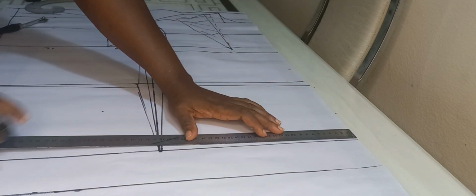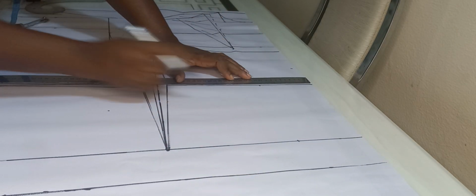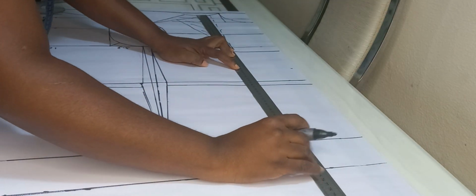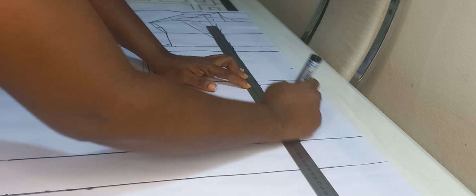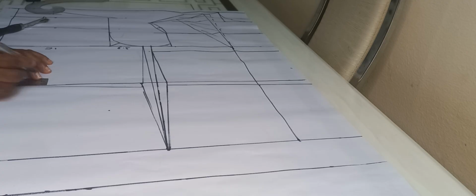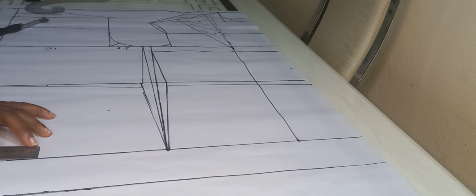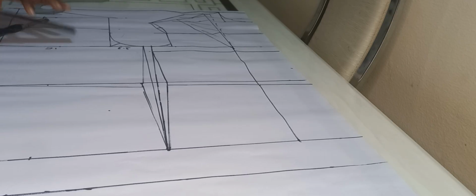So I'm going to be inputting my bust span measurement, my apex nipple to nipple measurement, to be a guide for me. You get? And I'm going to be sharing the 7.5, but the front will take the bigger number because of the curviness we have in front.